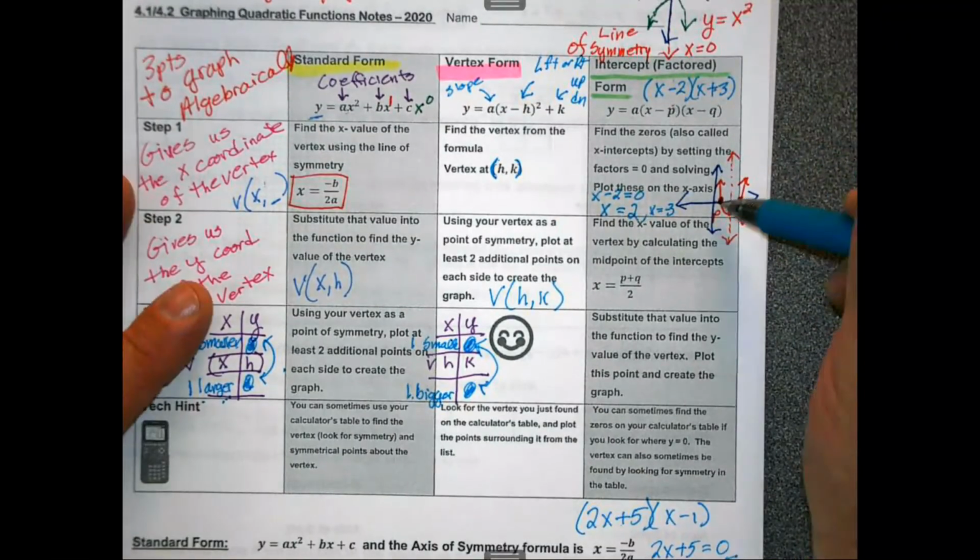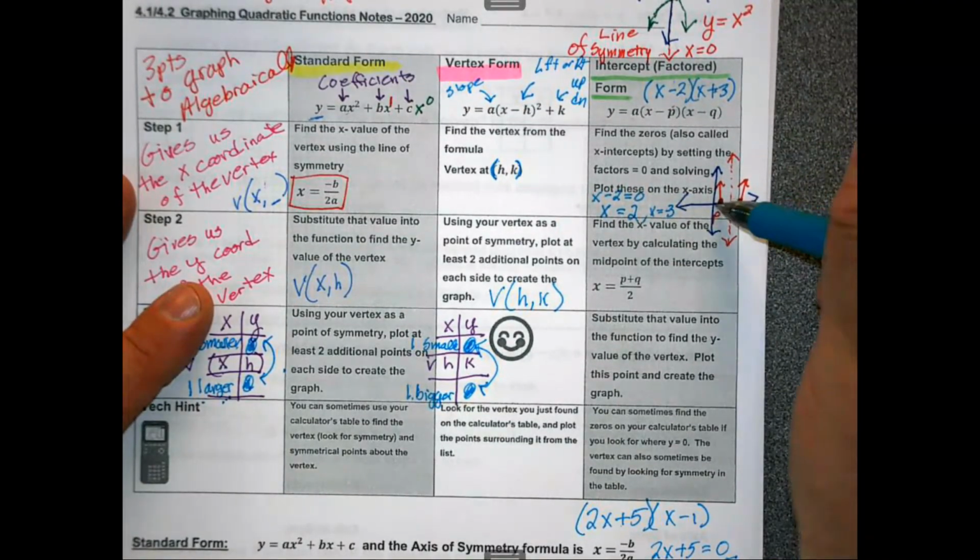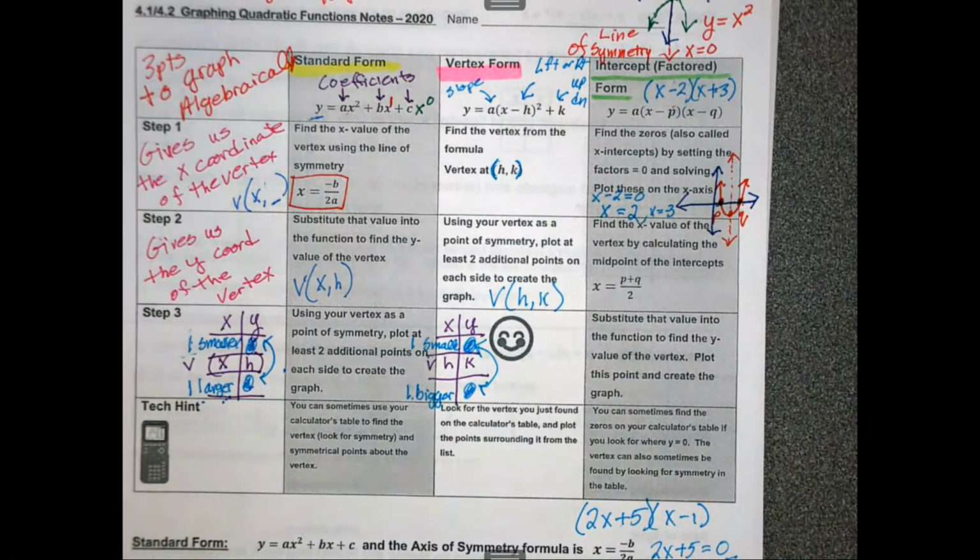Okay, so that gives us our x-intercepts, our zeros, solutions. You're going to hear a lot of different terms for x-intercepts, but they all mean the same thing, where it crosses the x-axis.